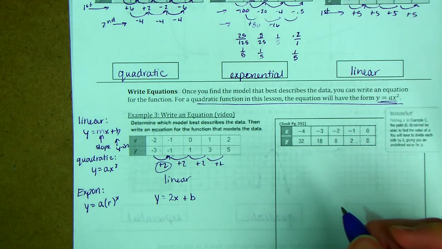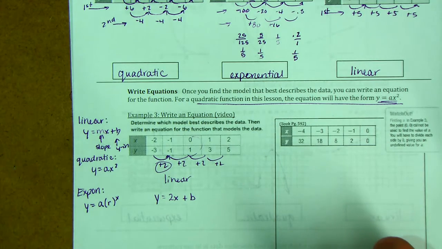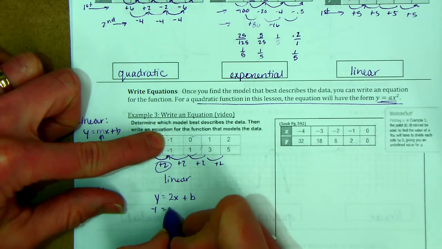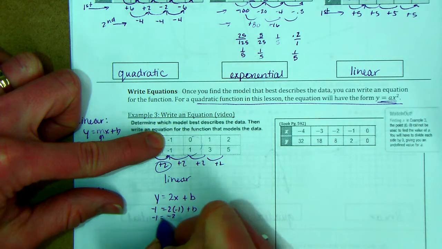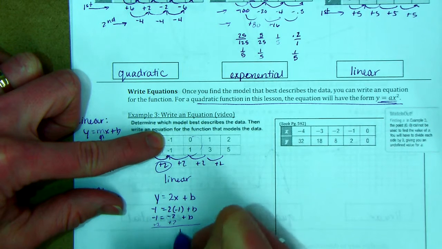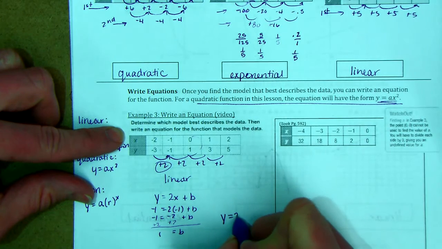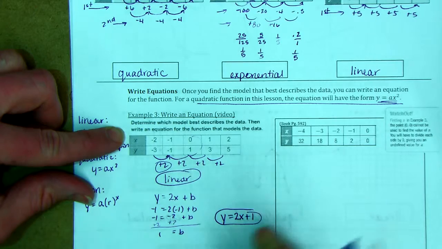I'm going to just put this one in, -1 equals 2 times -1 plus b, that's -2. When I add 2, b is 1. So my equation is y equals 2x plus 1. So linear, and there's the equation. Okay, now let's go over here and let's look at this example.